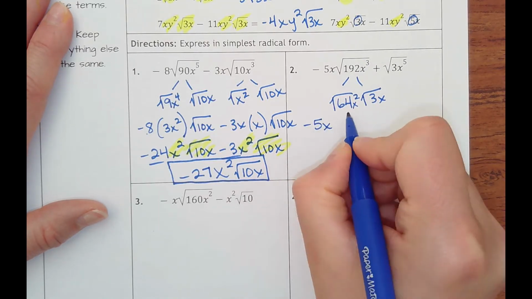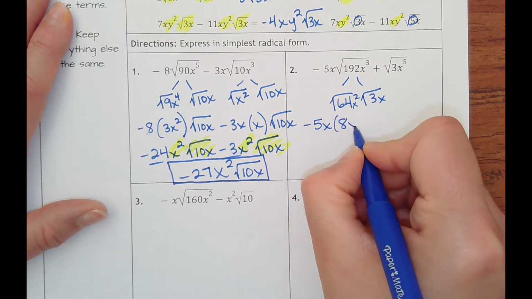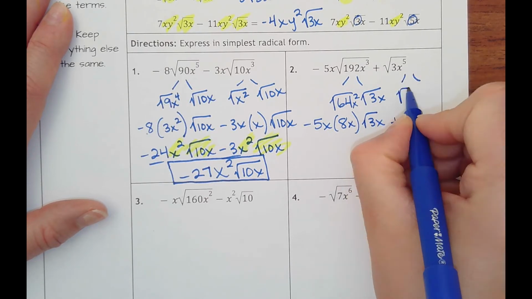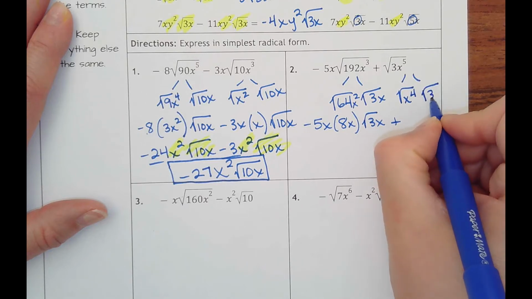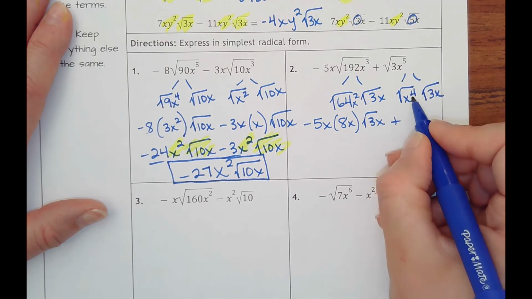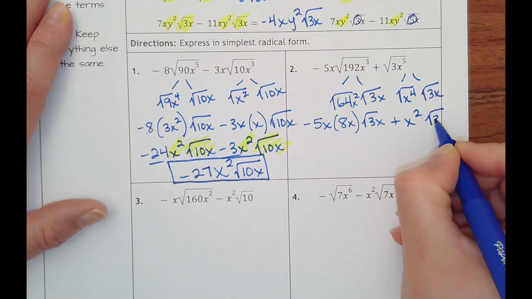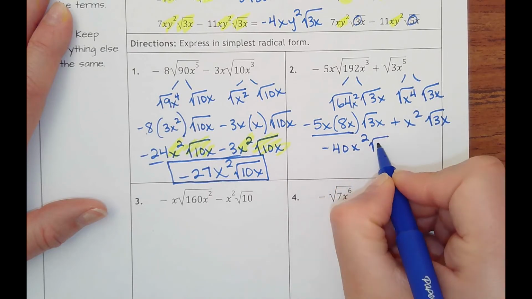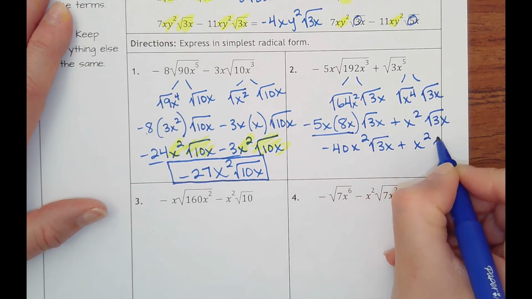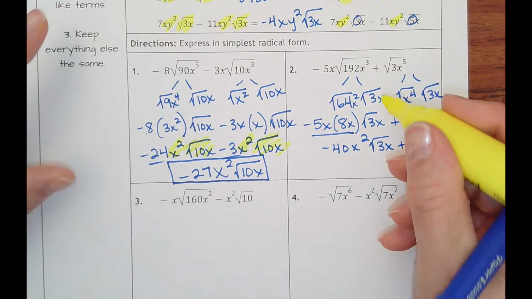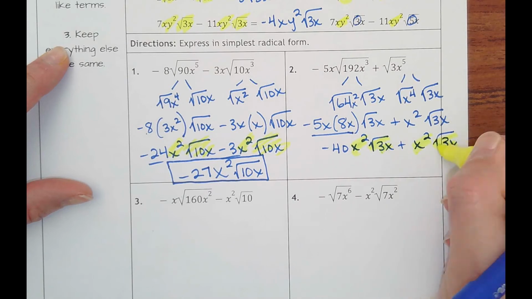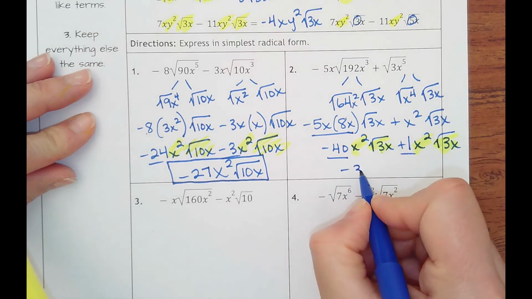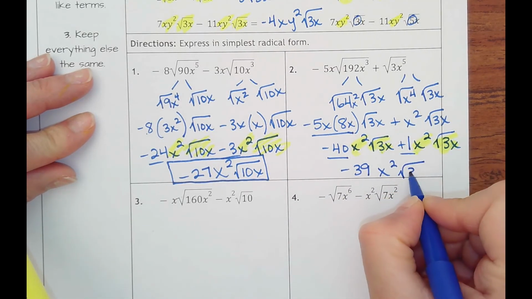So I've got negative 5x times the square root of 64 is 8x square root of 3x plus square root of x to the fourth, 4 divided by 2 is x squared, square root of 3x. Multiply these, that would be negative 40 x squared, square root of 3x, plus x squared, square root of 3x. So see how it's the number and then x squared, square root of 3x, x squared, square root of 3x. And this is positive 1 here. So negative 40 plus 1 is negative 39 x squared, square root of 3x.